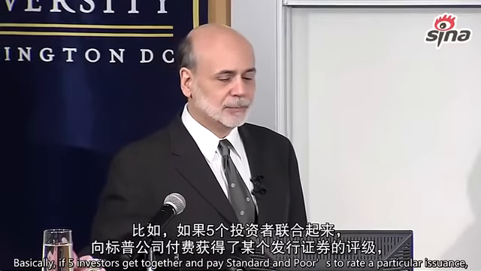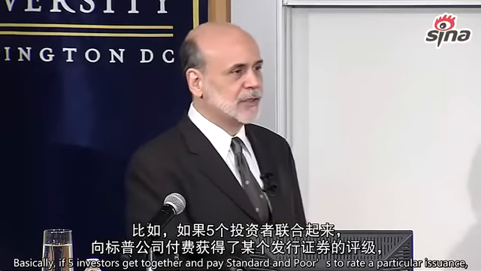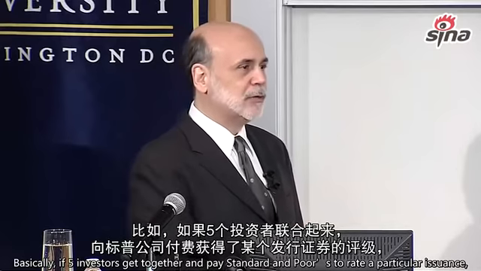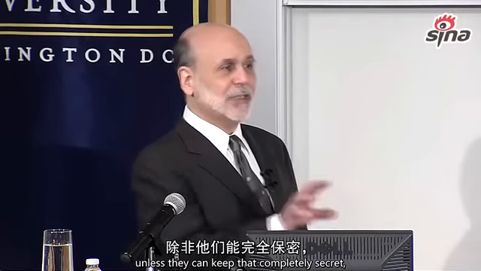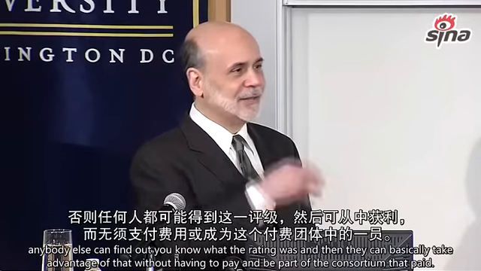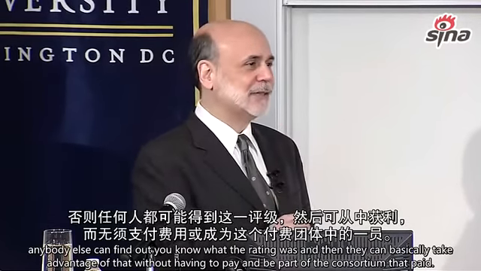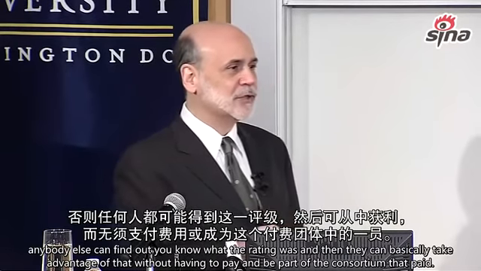Basically, if five investors get together and pay Standard & Poor's to rate a particular issuance, unless they can keep that completely secret, anybody else can find out what the rating was, and then they can basically take advantage of that without having to be part of the consortium that paid.